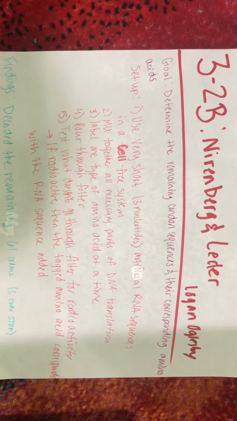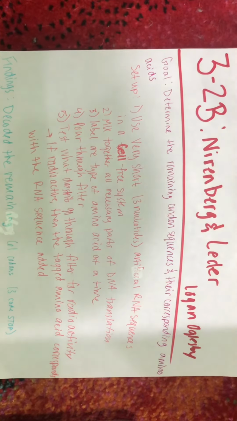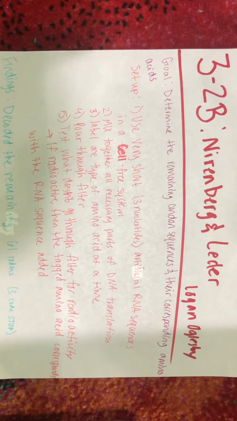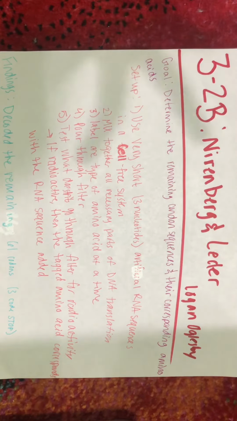And so Nirenberg teamed up with Leder to determine the remaining codon sequences and their corresponding amino acids, and they used very short artificial RNA sequences that were only 3 nucleotides long in a cell-free system. The shorter length fragments were long enough to allow ribosomes to bind with the type of tRNA molecule that is complementary to the one codon, and it was still able to be detectable.